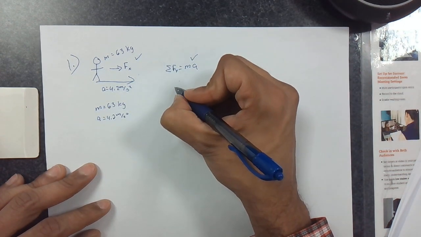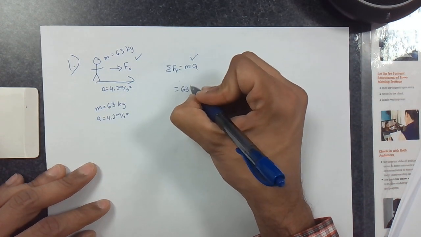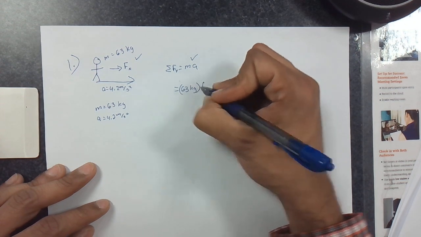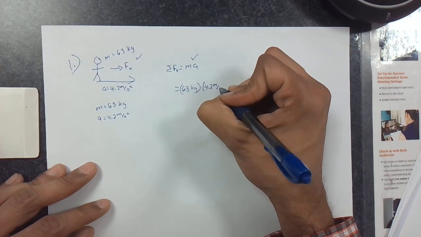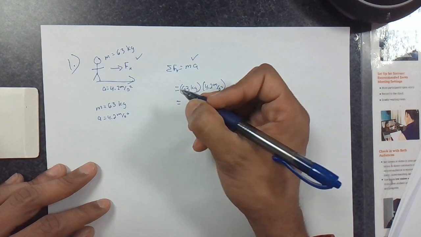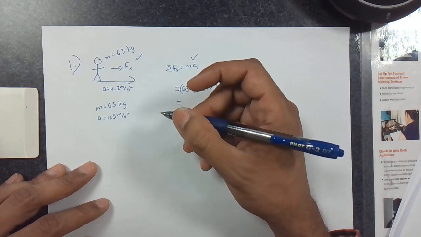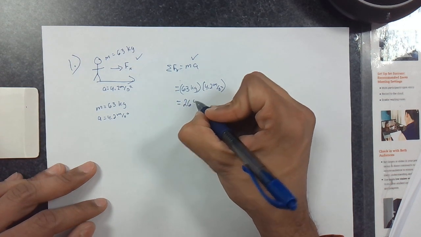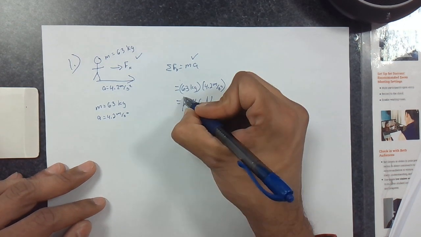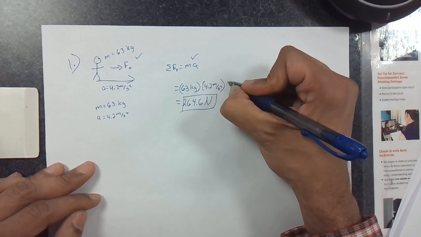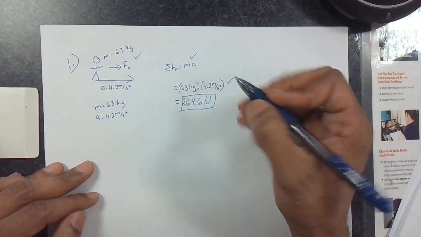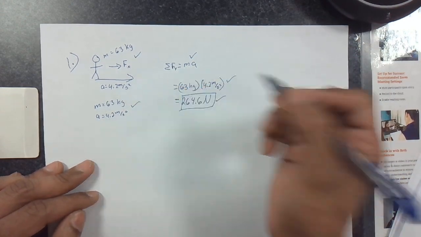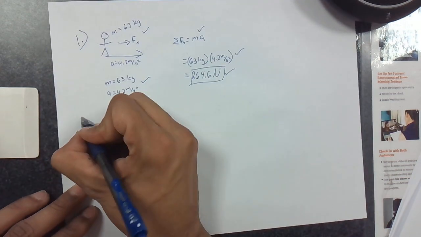We just plug them in, so this counts for the work. 63 kilograms times 4.2 meters per second squared gives us 264.6 newtons. So there's 1, 2, 3, 4, 5 parts. All right, problem 2.